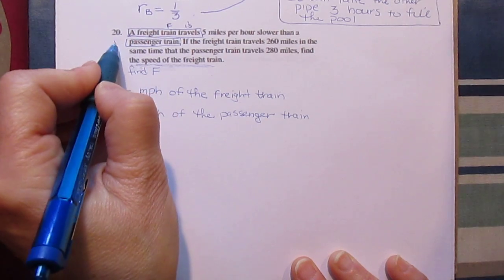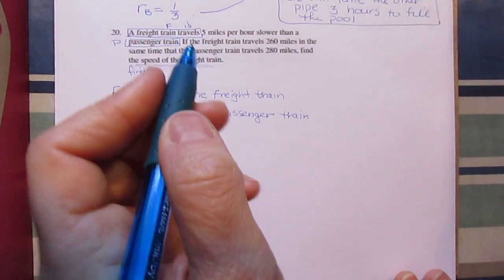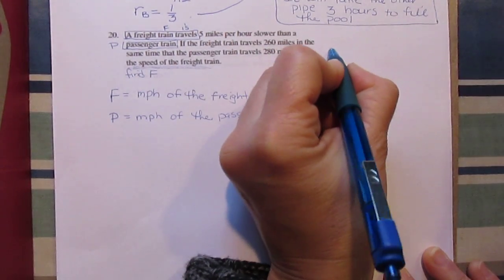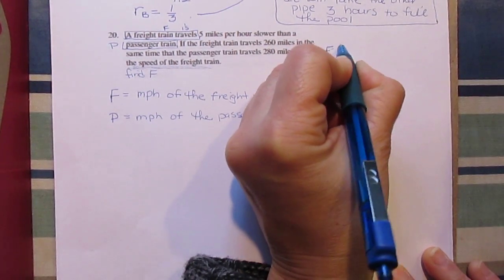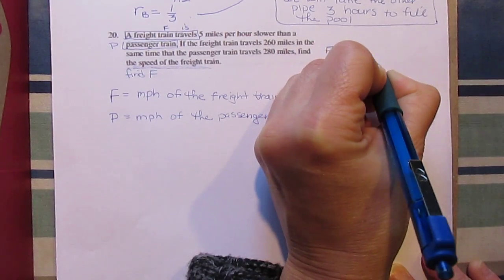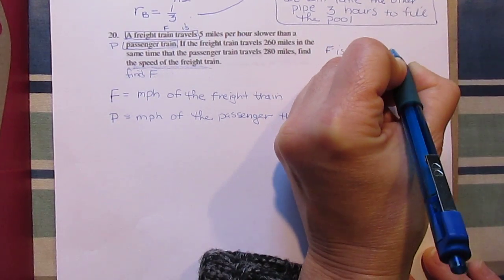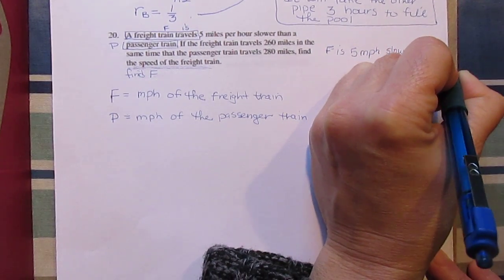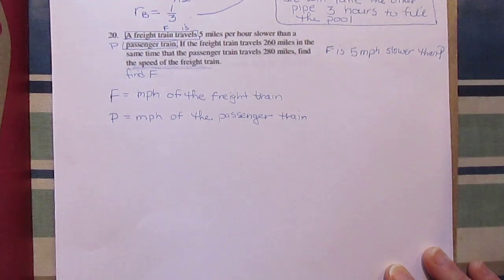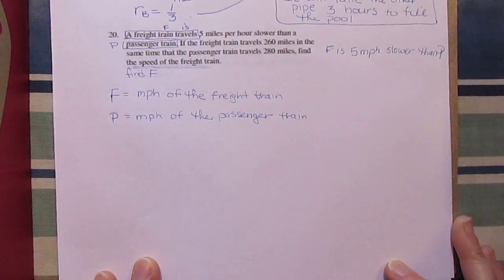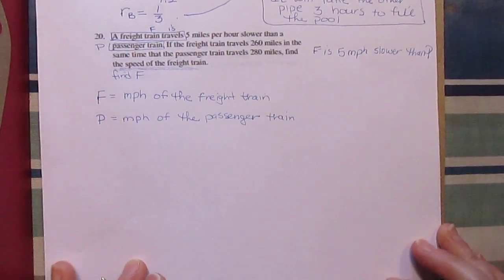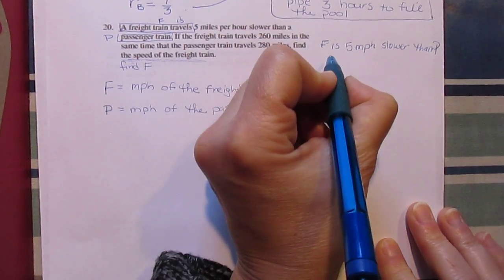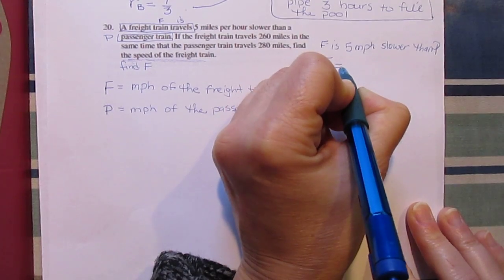This right here is P. So this becomes F is 5 mph slower than P. Slower than P.